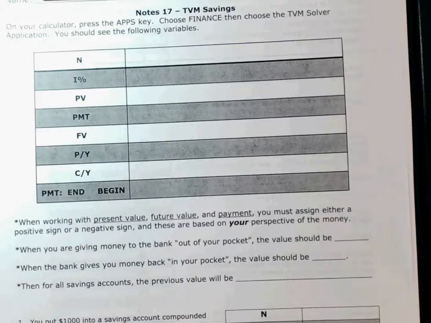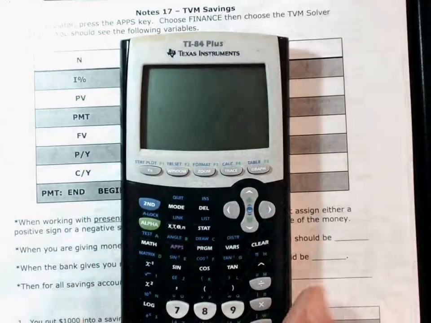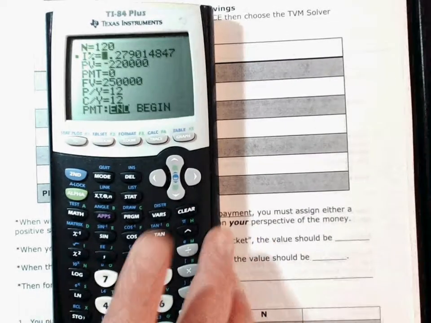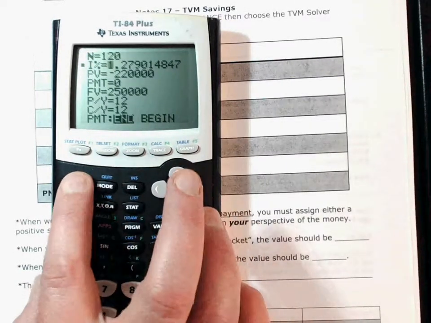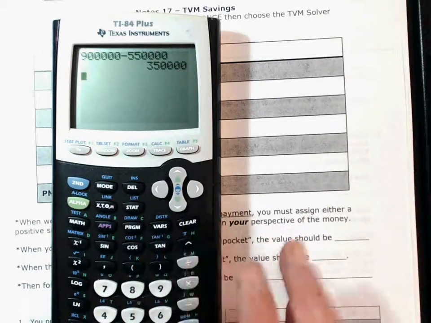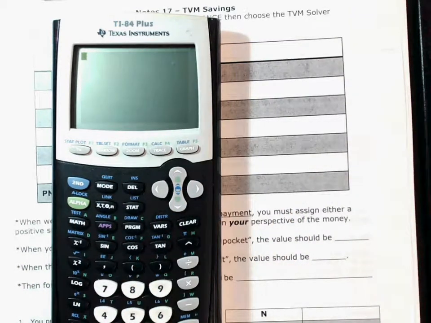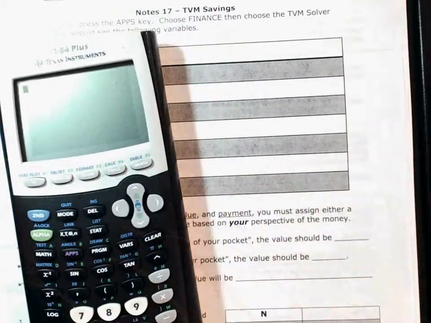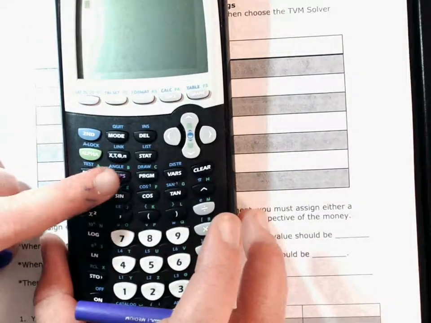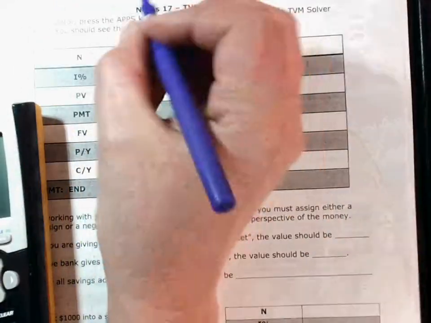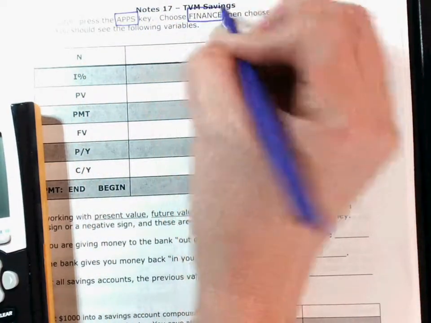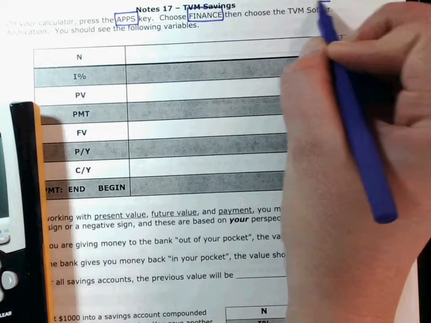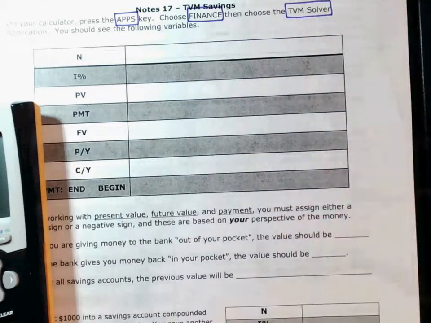Now, when you think of app, don't think of a cool app on your phone. Think of something more like a really boring one, it looks like this. The first thing I'm going to have you do is get into the app. So, normal calculator mode. Hit apps. It's purple. See it? Apps. After you push apps, you're going to choose finance, which is what it'll already be on. And then you're going to choose TVM solver, which it will already be on.